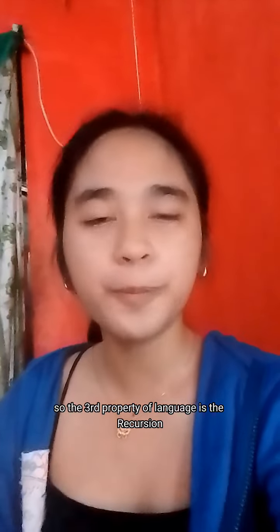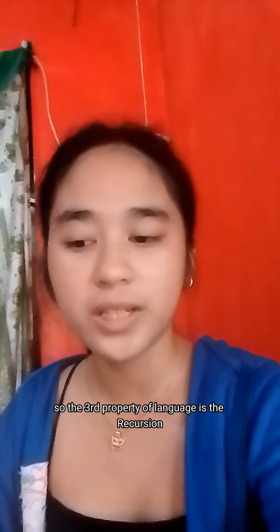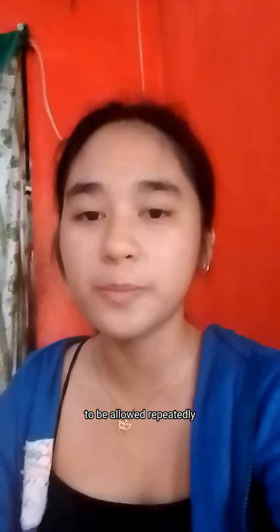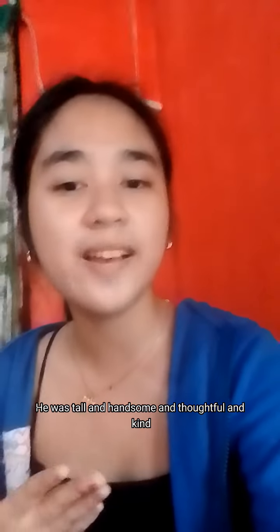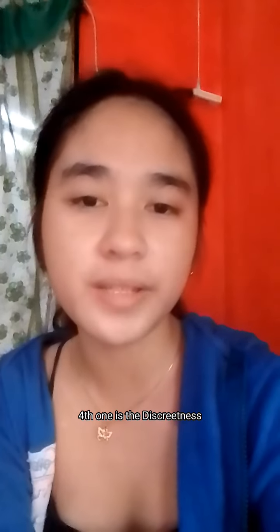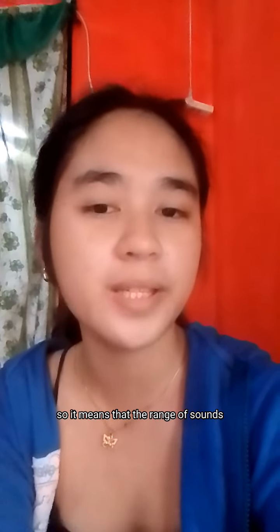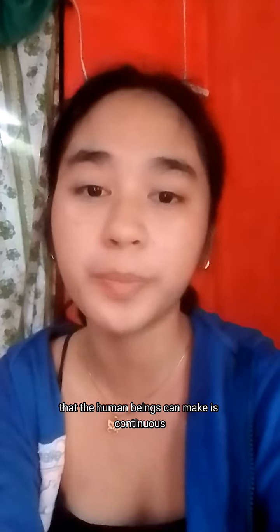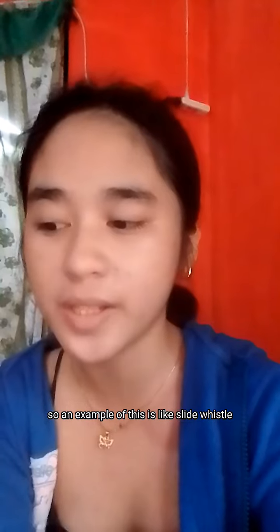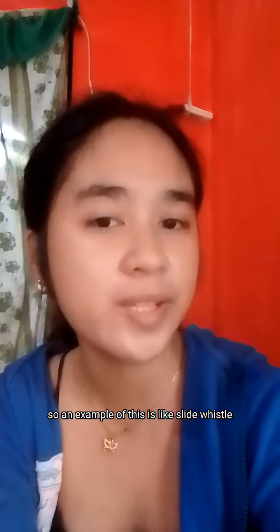The third property of language is recursion. It is the property which allows grammatical processes to be applied repeatedly. So for example, "He was tall and handsome and thoughtful and kind." The fourth one is discreteness. It means that the range of sounds that human beings can make is continuous. An example of this is like slide, whistle, glide, whistle.